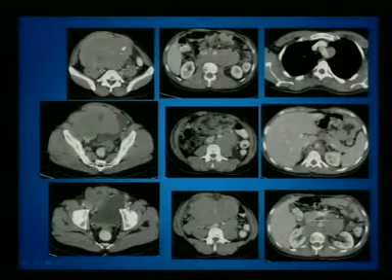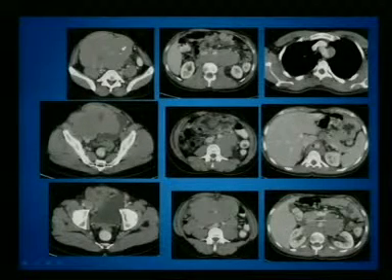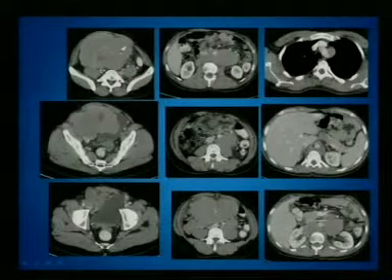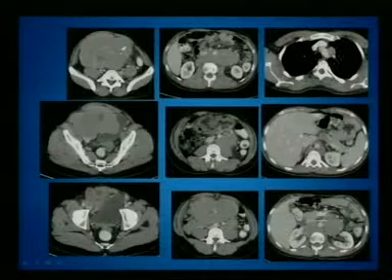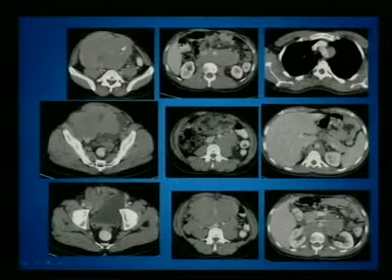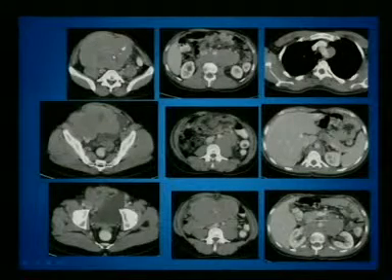We did a CT scan, which showed the mass in the right mid-lower abdomen with calcification, and lymph nodes in the retroperitoneal region, even in the mediastinal region, and the inguinal node. Biopsy of this mass proved to be seminoma.